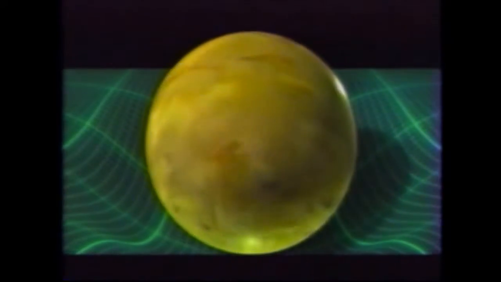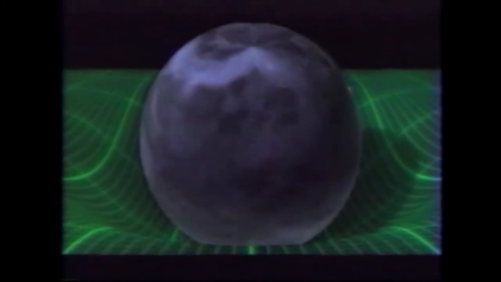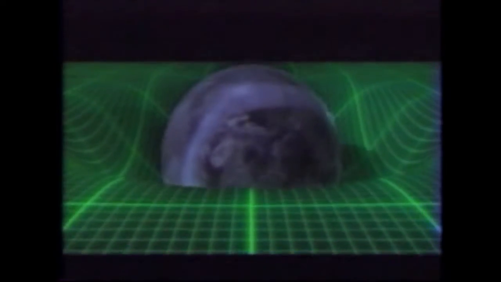As the massive star cools and shrinks, it will curve the spacetime around it more and more. Eventually, when it shrinks to a certain critical size, it will quite literally create a black hole in spacetime. Things can fall into a black hole, but nothing can get out.